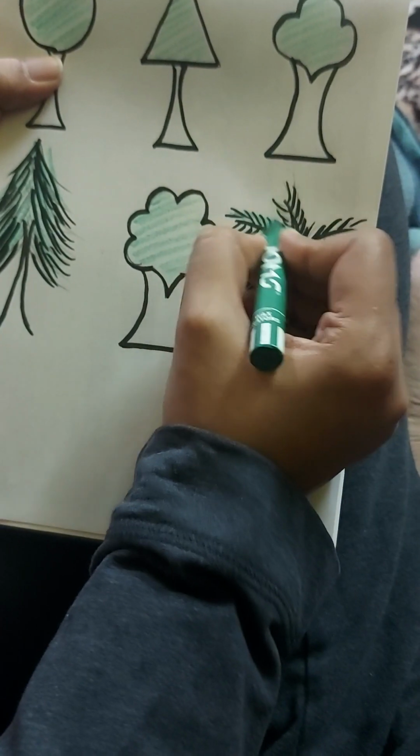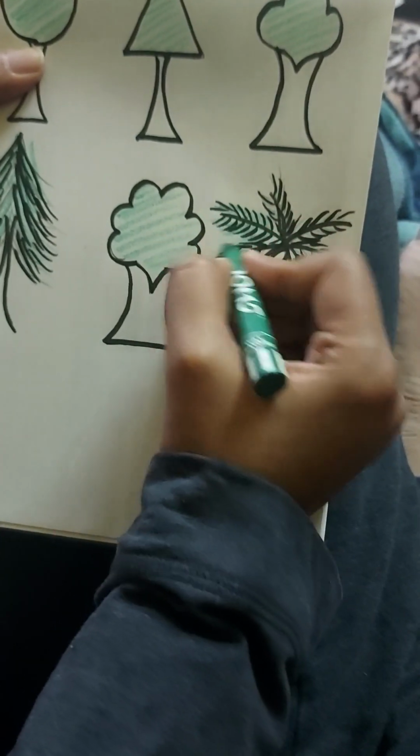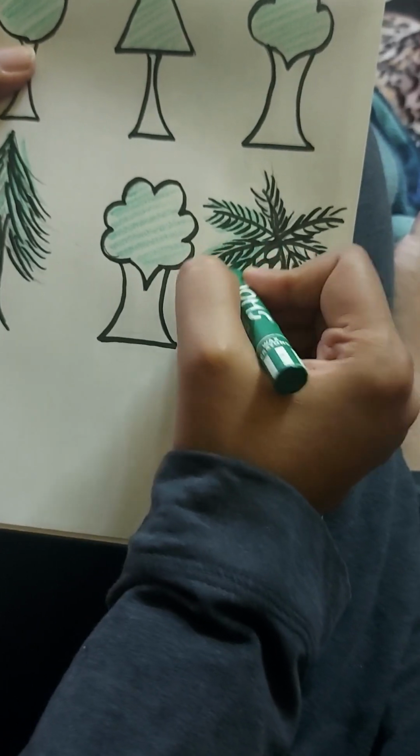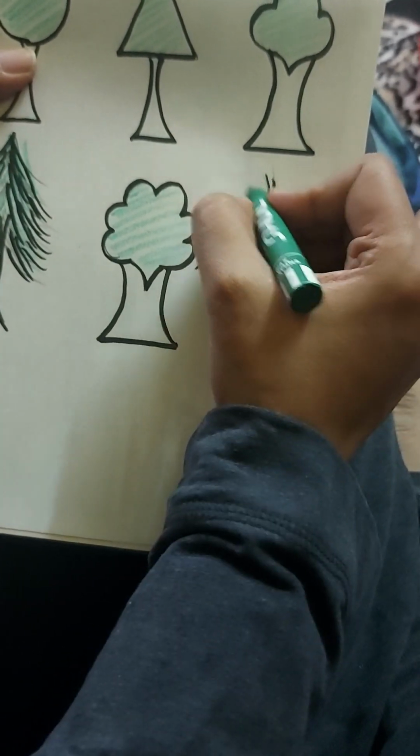Okay, look how easy these are. Any kid can learn very easily.